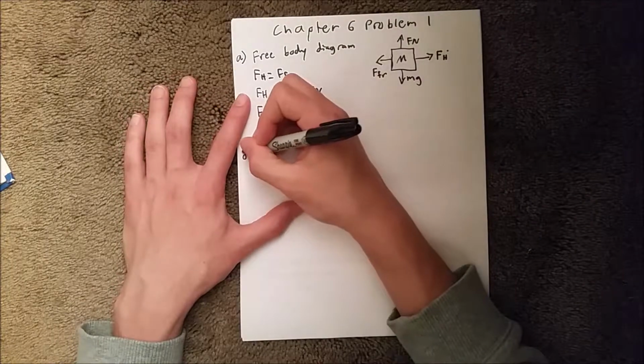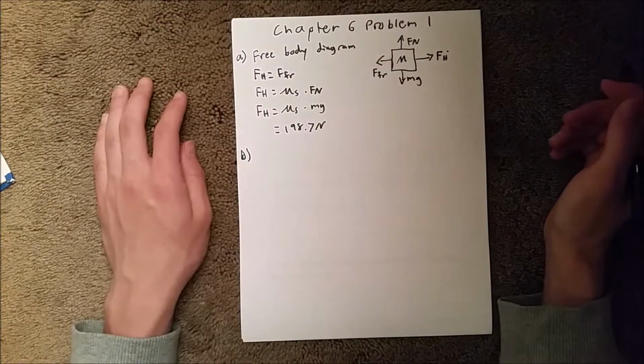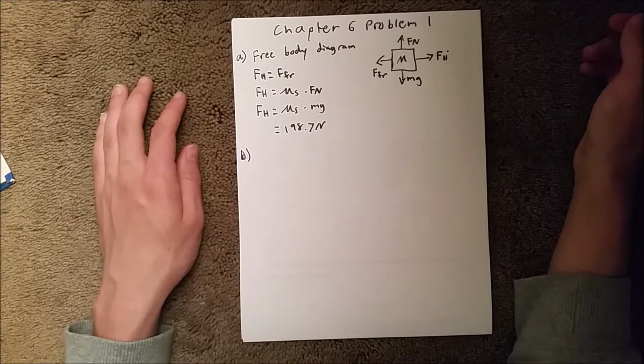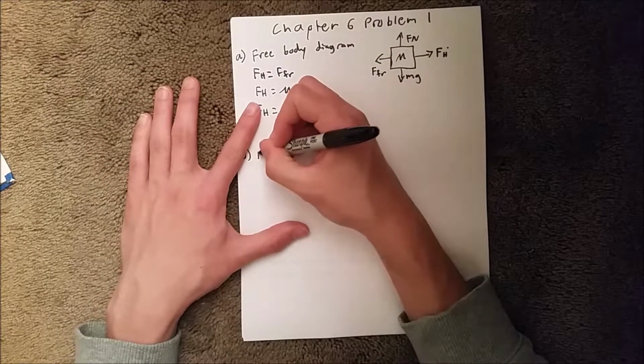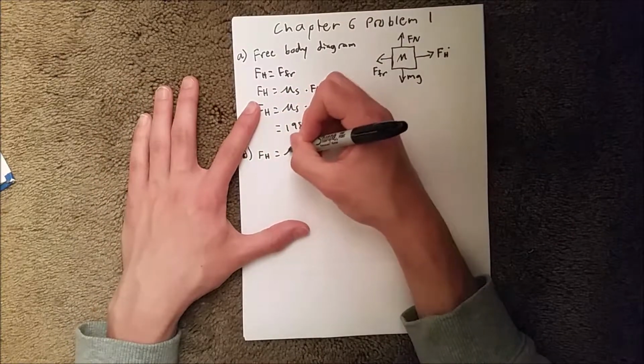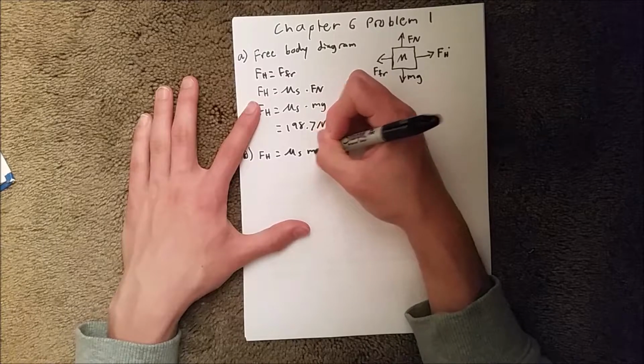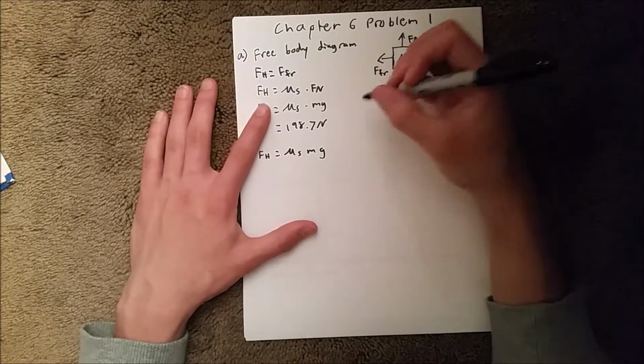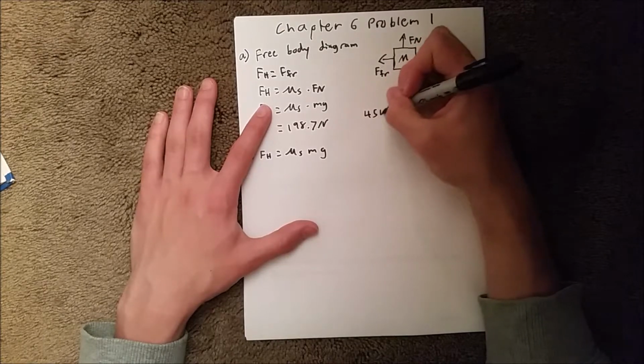And then for part B, we are told that some stuff is removed from the bureau, exactly 17 kilograms. So actually we're going to do the exact same thing. We're still going to have the same equation, mu s mg, but your mass up here is 45 kilograms.